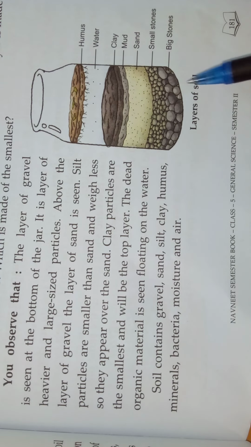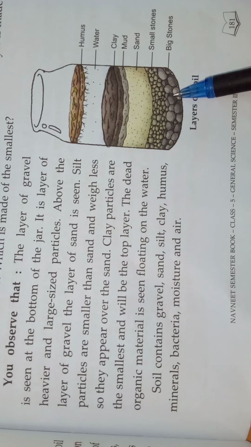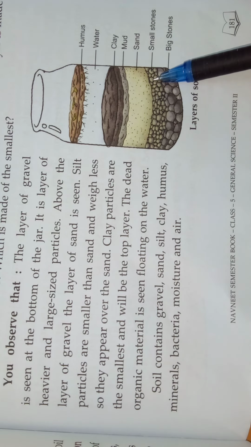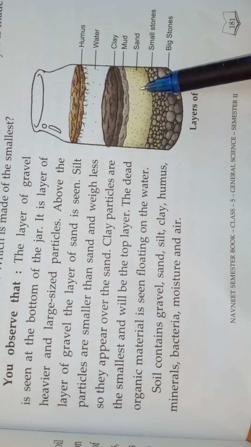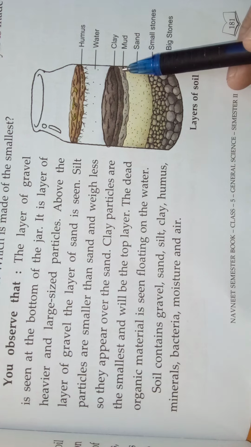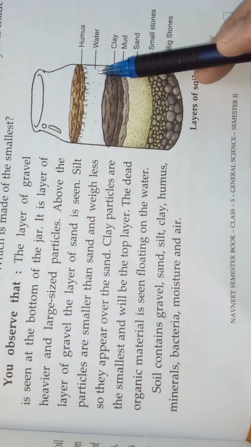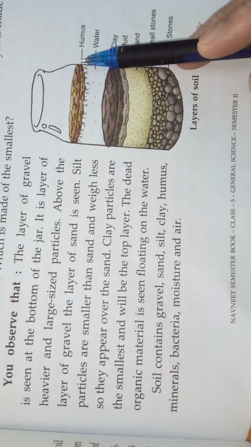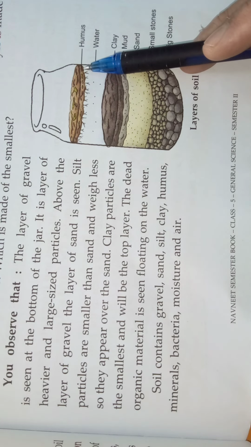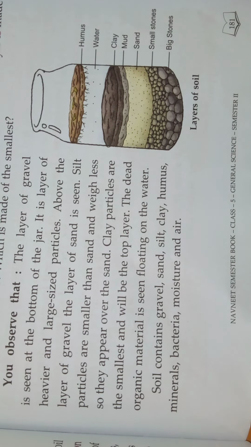Soil contains gravel, that means big stones, small stones, sand, silt, clay, silt is nothing but mud, water, moisture, air and humus. Okay. So, soil contains gravel, sand, silt, clay, humus, minerals, bacteria, moisture and air.